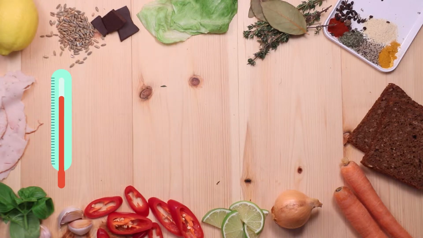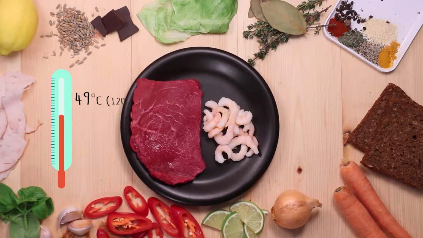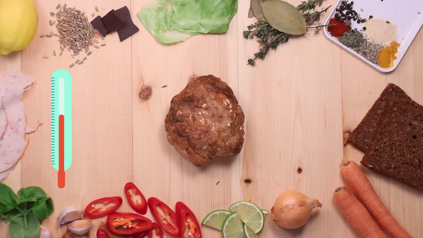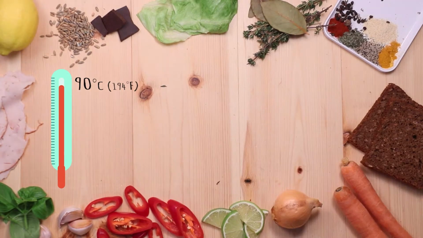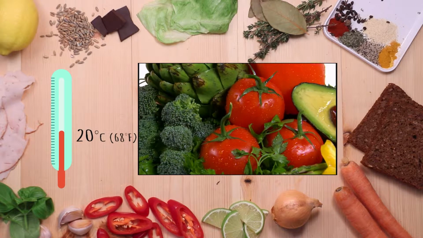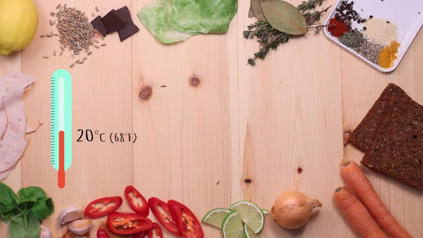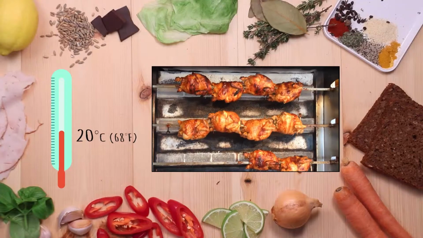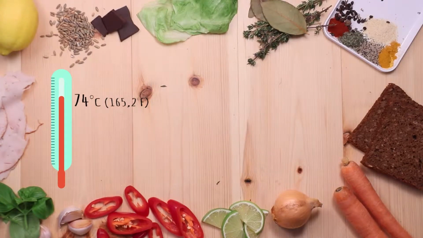Different products start to change at different temperatures. At the low end, tender meat from cows and shrimp start to change at around 49 degrees, and at the high end, some types of dough undergo changes at 90 degrees. So it goes with pathogens living in the food. Some foods are safe to eat at room temperature, such as most vegetables and well-kept red meat, whereas poultry, like chicken and duck, are not advisable to eat with an internal temperature below 74 degrees.